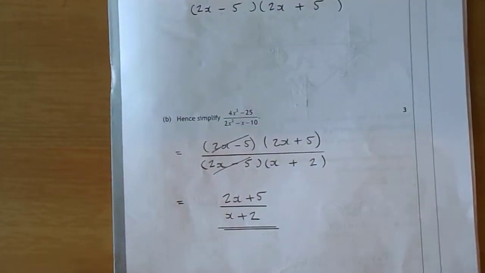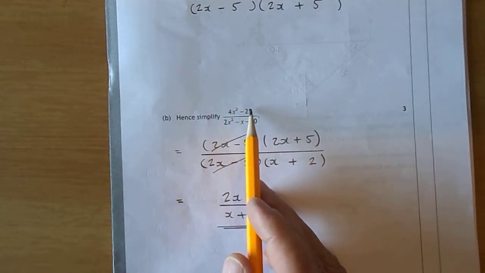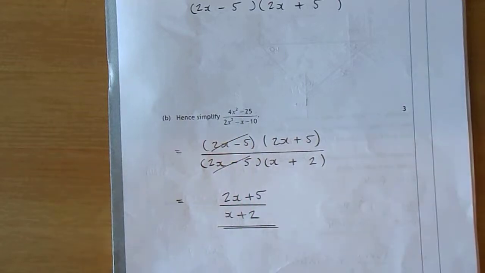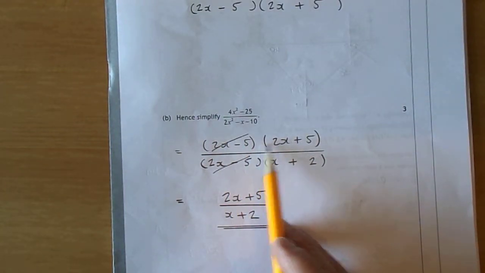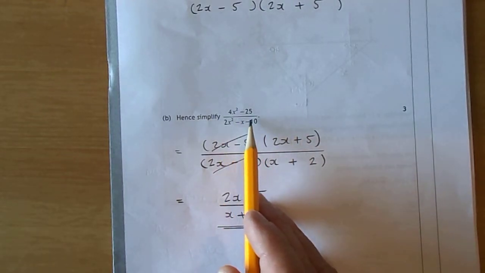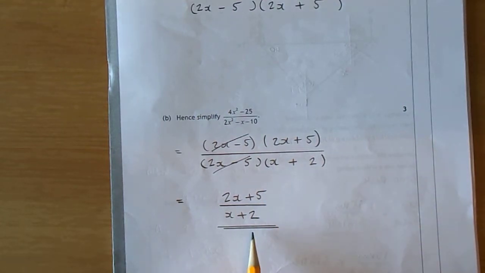Okay, let's go to part B. Hence, simplify. So you have what you factorised in part A set over what we will have to factorise in a wee second. Now these sums only really make any sense if something cancels. So there's the 2x take 5, 2x plus 5 there. Now 2x squared take x take 10 is 2x take 5 times x plus 2. Multiply it out to check, you will get 2x squared take x take 10.